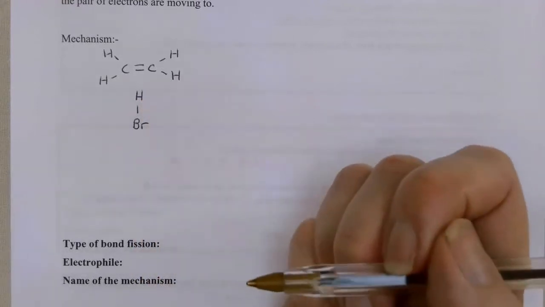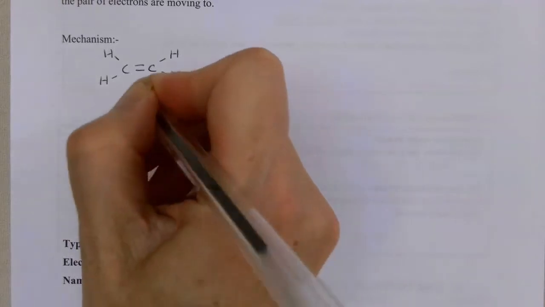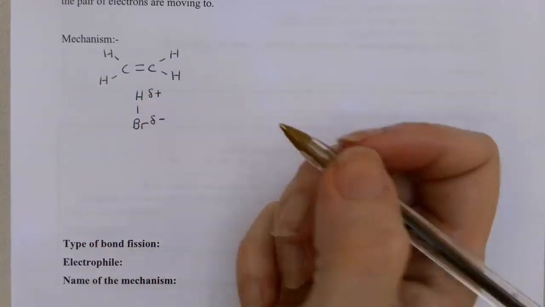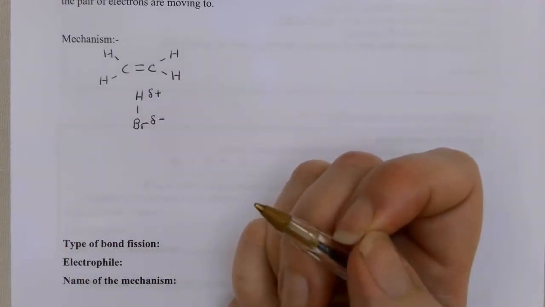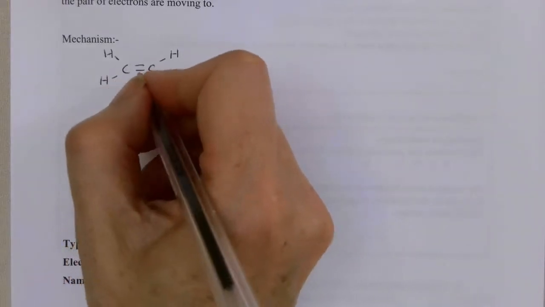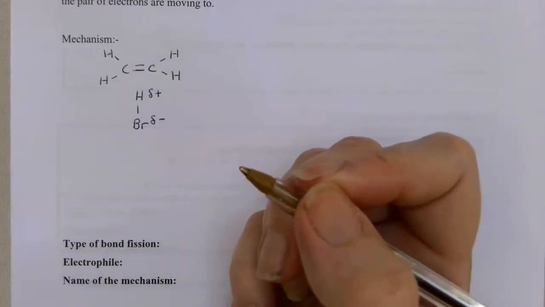If it's the other way round, it won't work, because the bromine is going to be delta negative and the hydrogen is delta positive. Now this is an area of high electron density. It's what we call electron rich. The pi bond, the electrons in the pi bond are going to get drawn out. So remember I said you need to start from a bond.